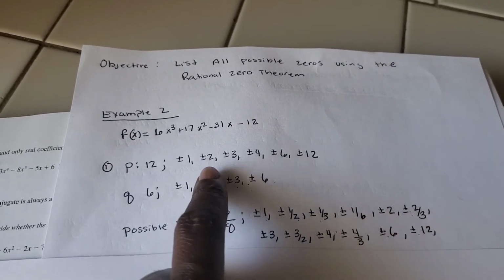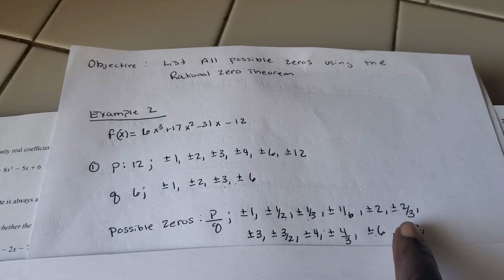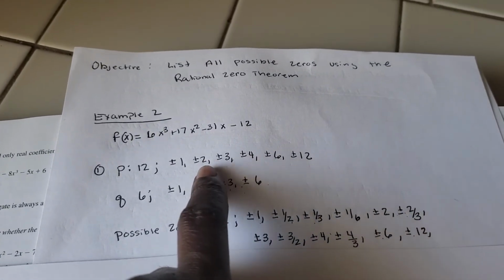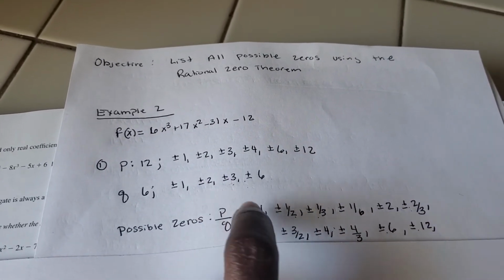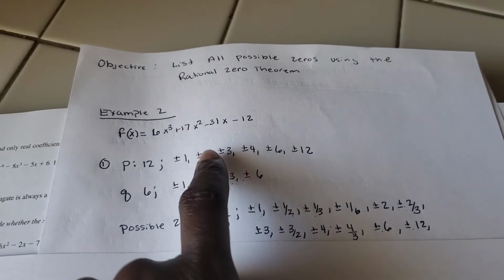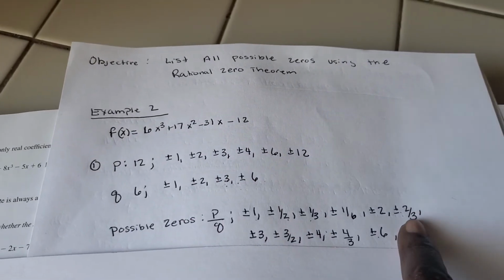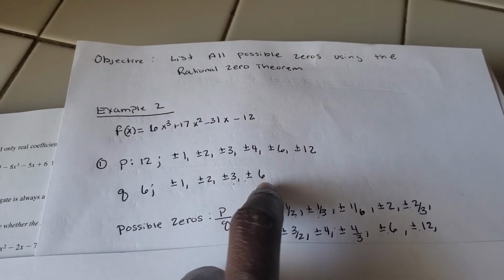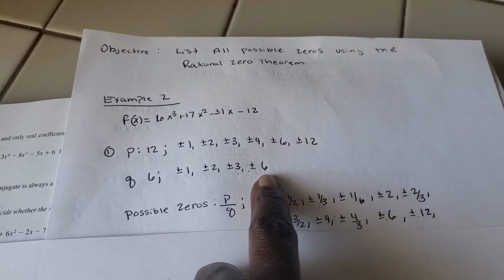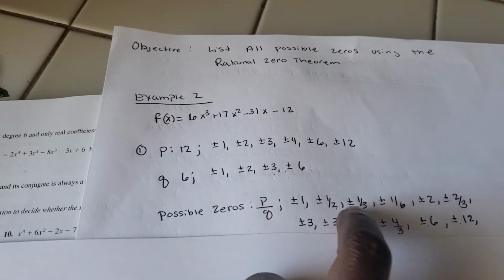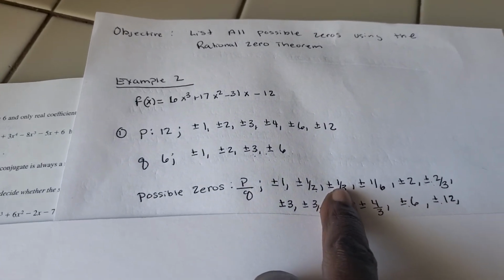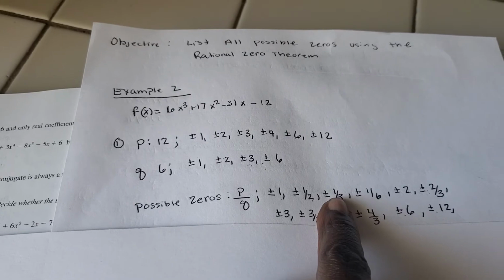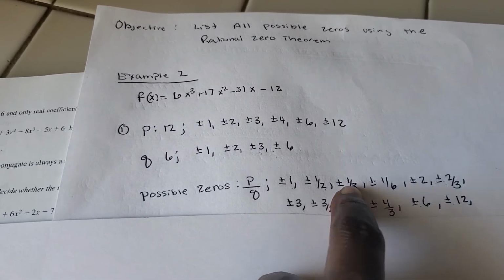Then we have 2 divided by 1, which gives us plus or minus 2. 2 divided by 2, which is 1, well, we already have that. 2 divided by 3, that gives us plus or minus 2/3. 2 divided by 6, when we simplify, we get 1/3. We already have that as a possible zero, so we don't have to list it again.